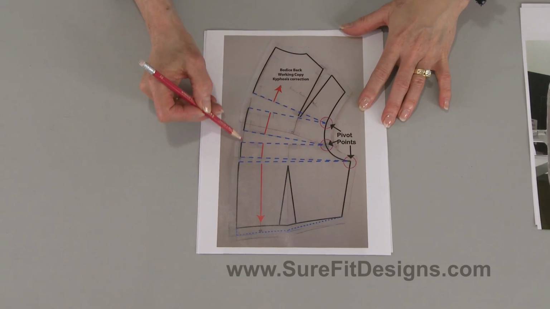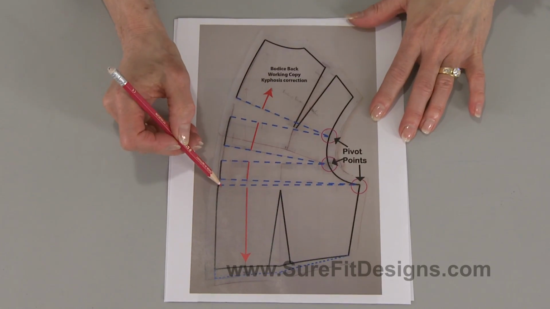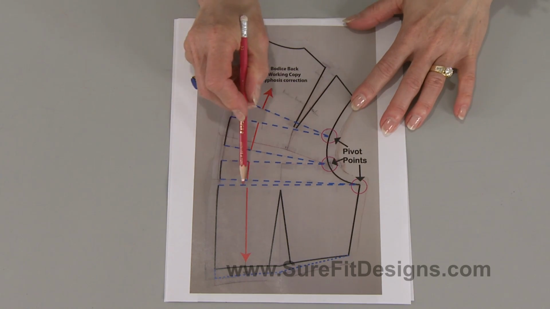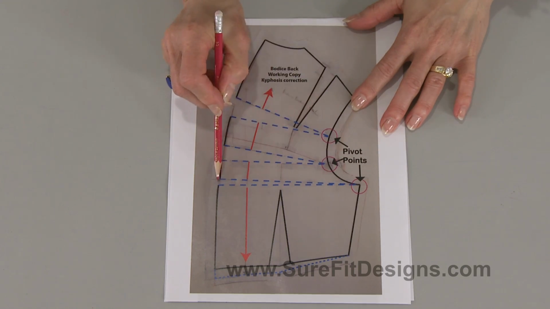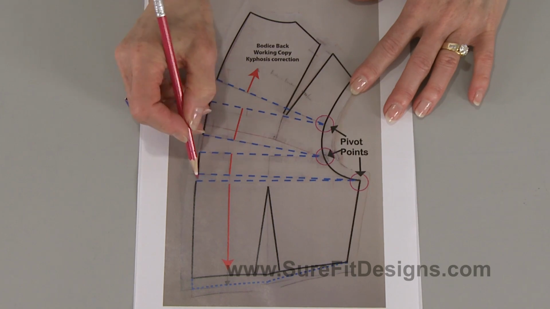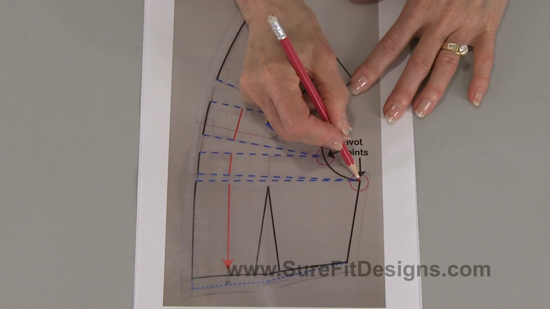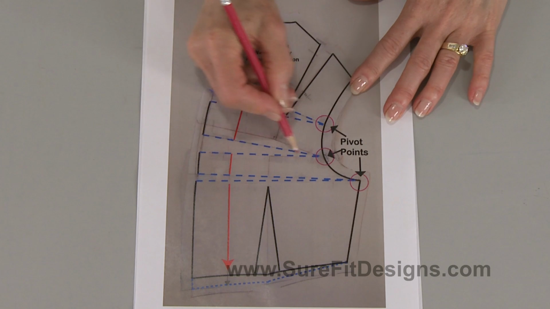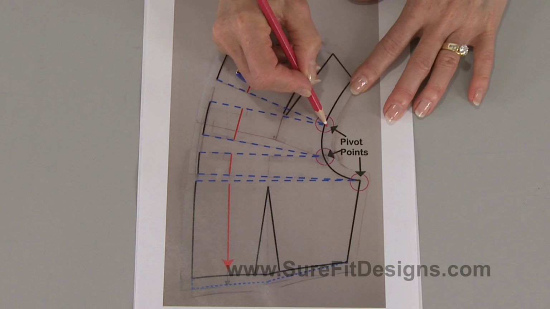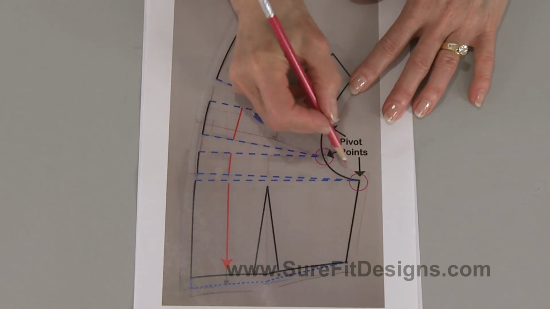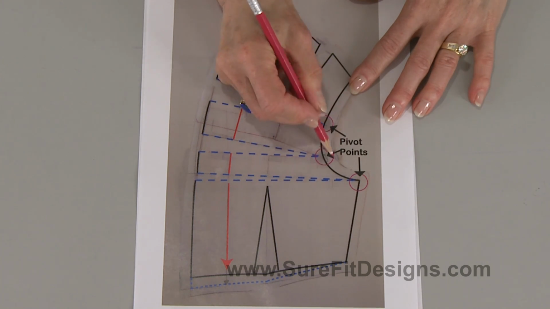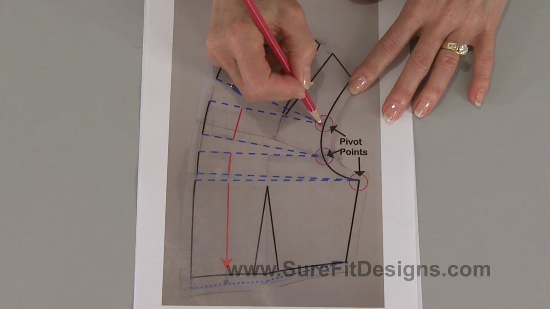So now, when we take a look at her pattern in the developmental stage, you can see these dotted blue lines indicate the slashes that I made. So from center back, I slashed across to the underarm point, then into the lower third of the armhole, and then into the upper third of the armhole. And the underarm point is a pivot point. So is this one. These little red circles are indicating pivot points.